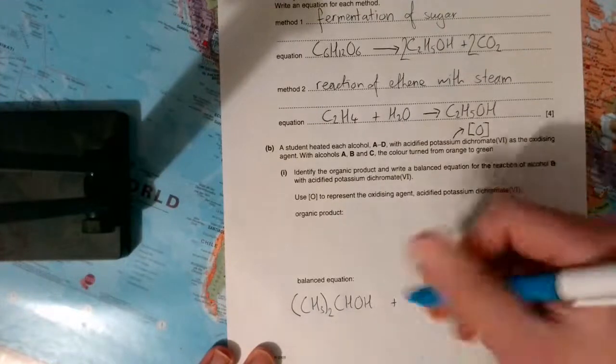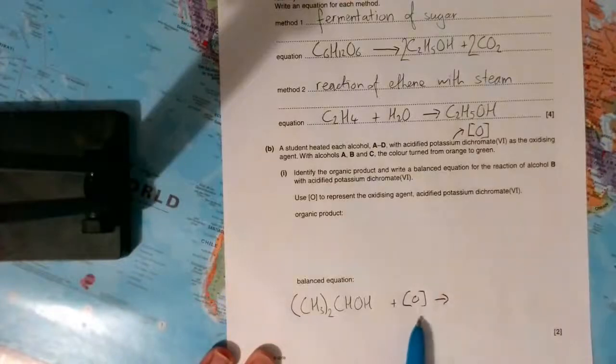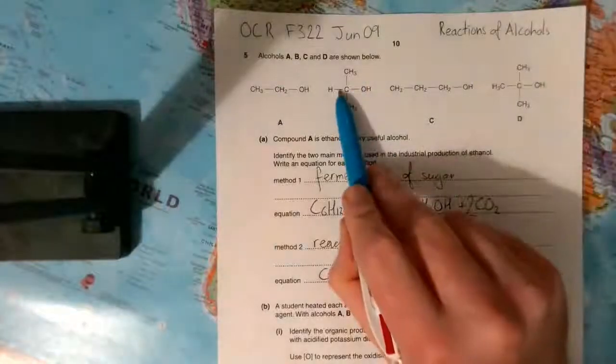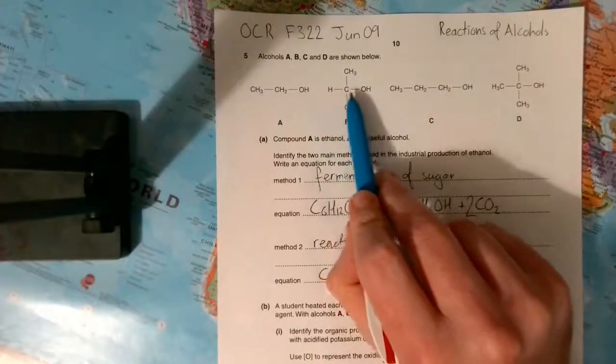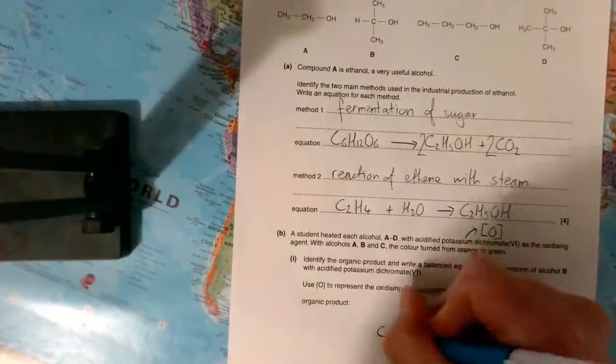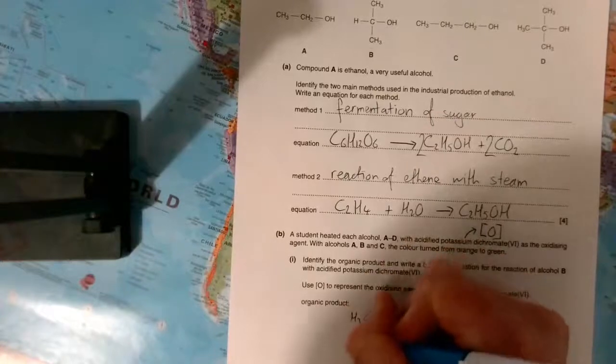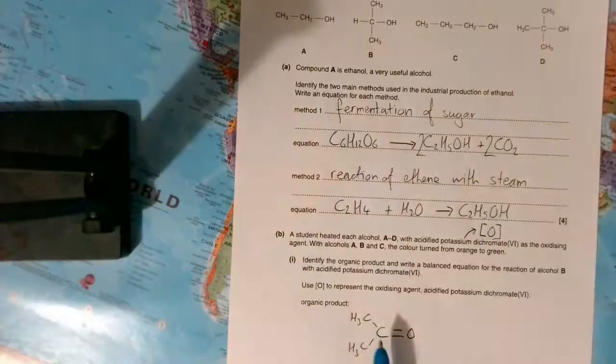Right, well I've summarized, or started off to save some time, and I've put the 2 methyl groups together to make that easy, plus O. But rather than doing my equation with this structural formula, let's go back up to the displayed formula. We're going to take away the hydrogen and make another bond to oxygen. And so therefore, that is what you're going to get here.